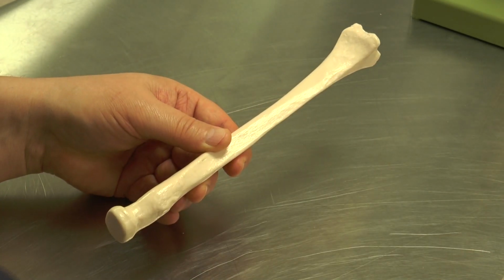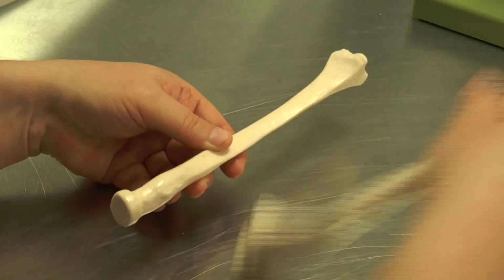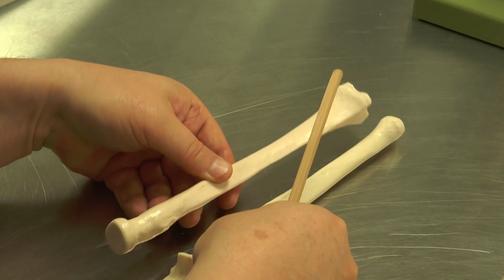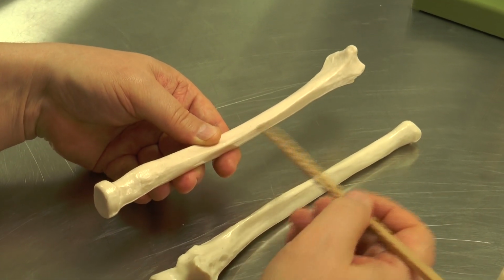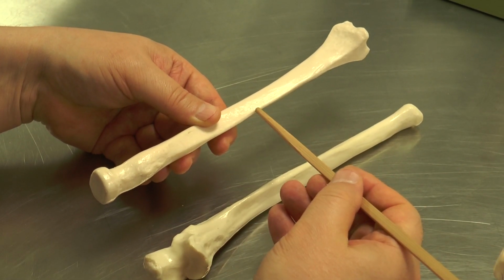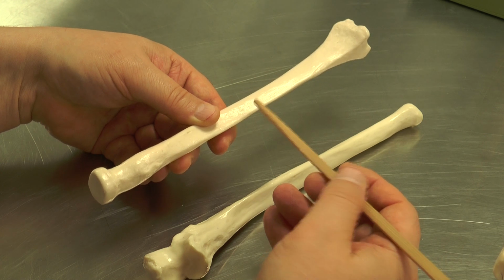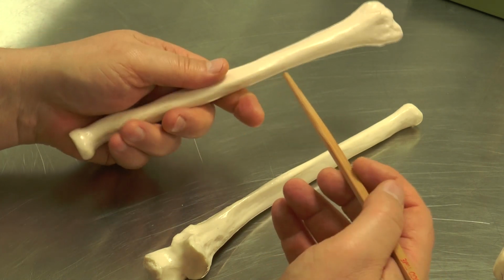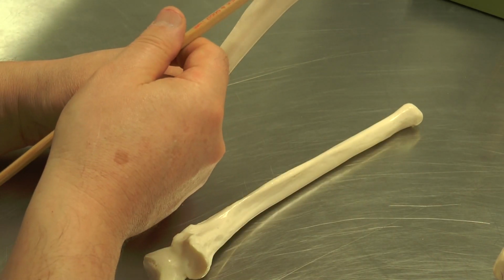On the medial side of the arm you have the ulna, and that's why we call this the medial border. The medial border is really sharp. That's another important landmark. And the last important landmark is on the posterior aspect of the distal end. I don't know if you can see it, but there's a tubercle here.